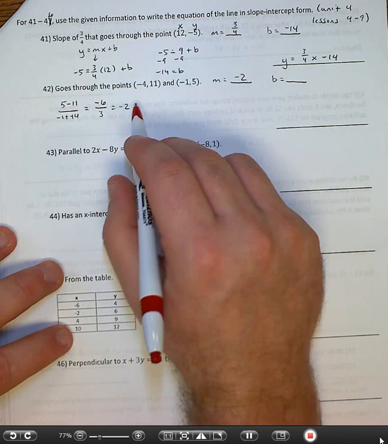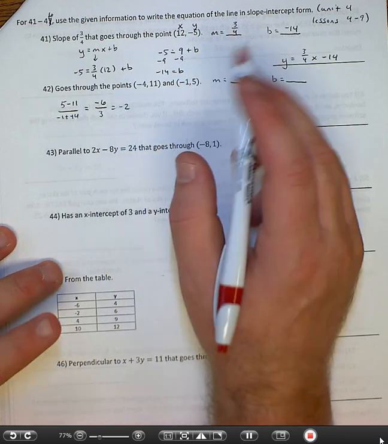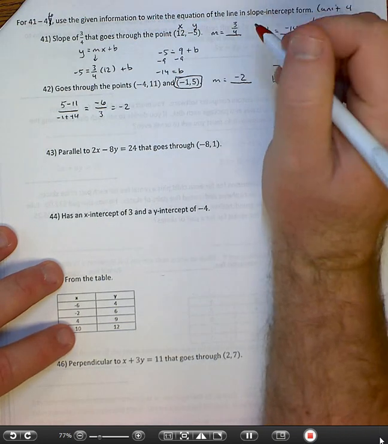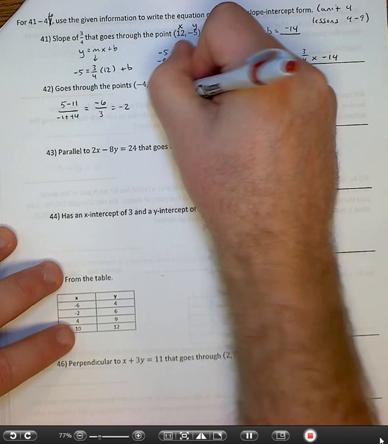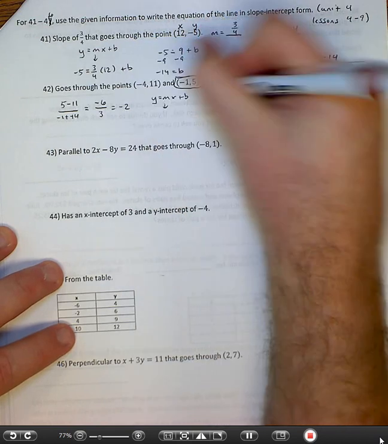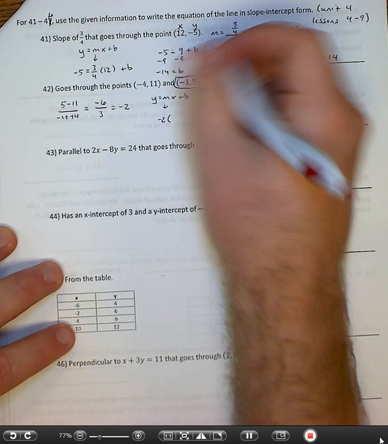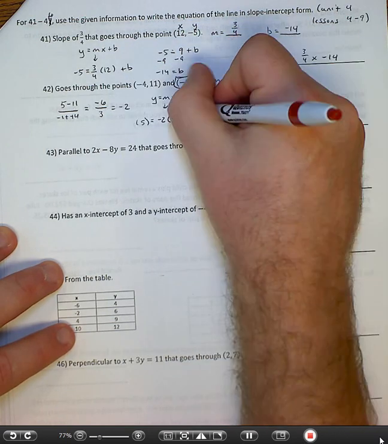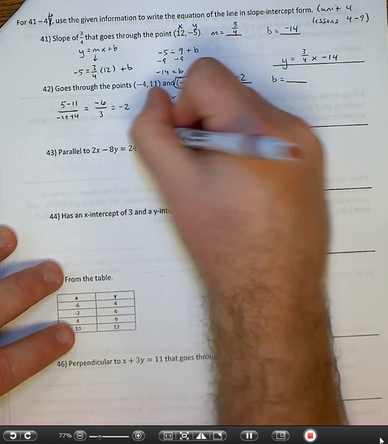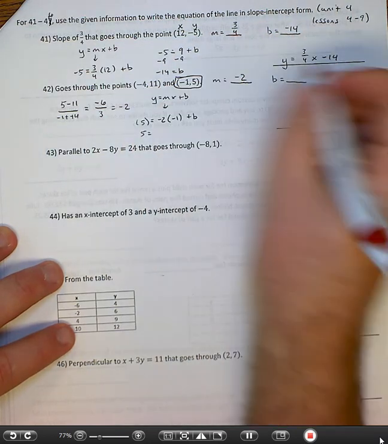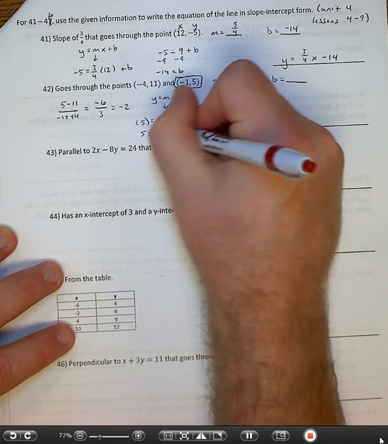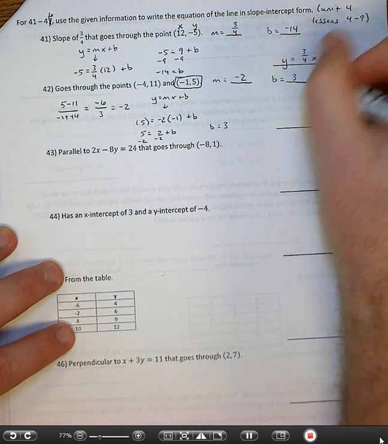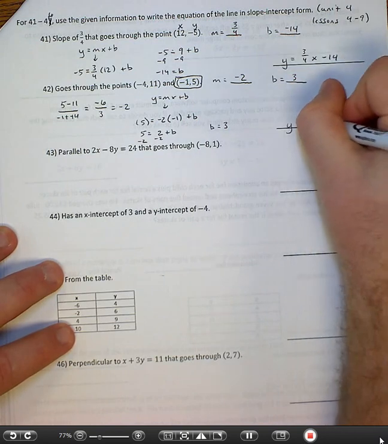Now I have basically the same spot I was at in number 41. I have a slope, and I have actually 2 points. I'm going to choose one of them. I'll just choose this one. You could choose the other one, it doesn't matter. And I'm going to plug it into y equals mx plus b. So the slope was negative 2. x is negative 1. y is 5 plus b. So 5 equals negative 2 times negative 1 is positive 2 plus b. Subtract 2, I get b equals 3. So my equation is y equals negative 2x plus 3.